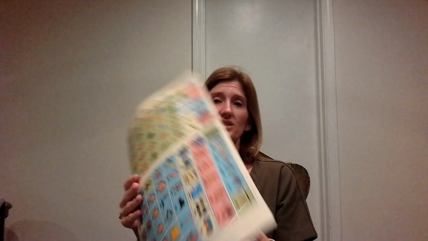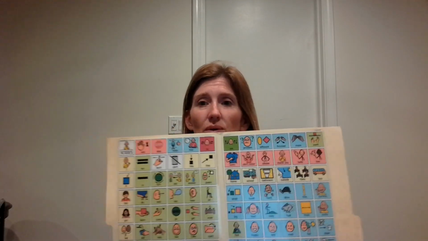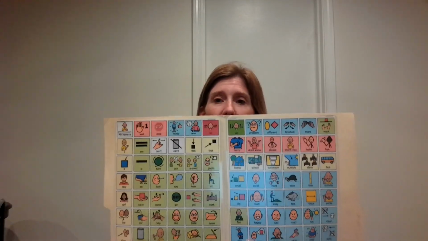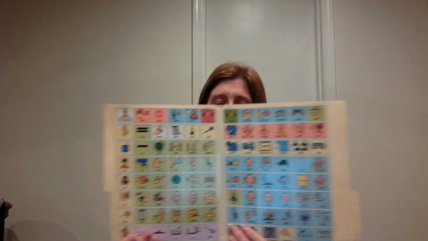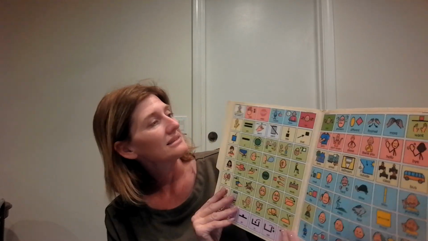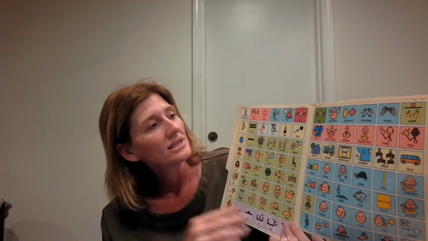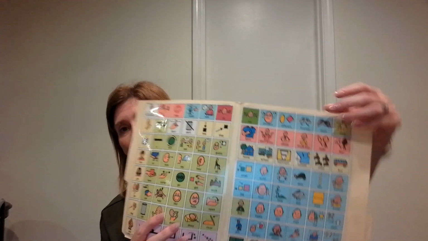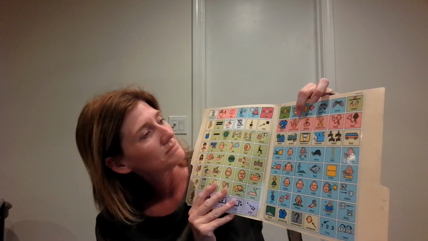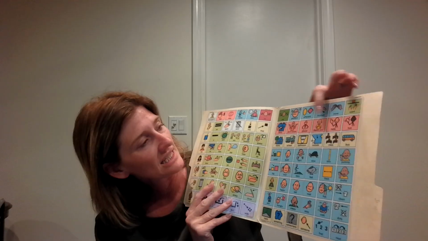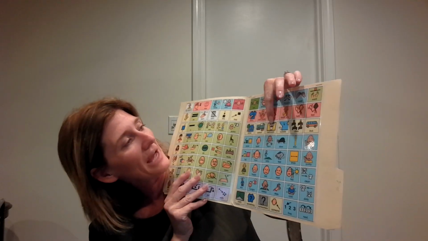Initially, we started him off with this. It was just very simple cards that I printed off of Teachers Pay Teachers. And it had things like wait, stop, break, I want. So he was able to share a lot of the things that he needed. The ones he primarily used were bathroom.